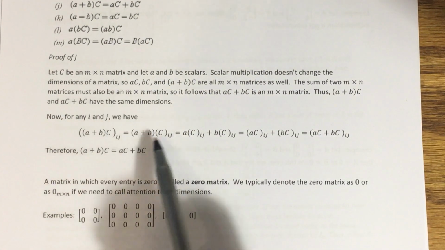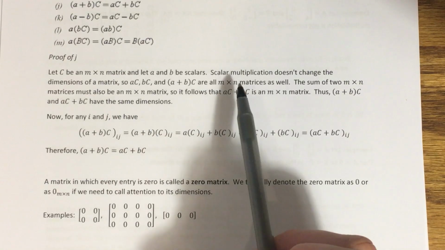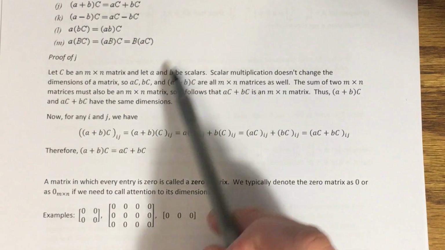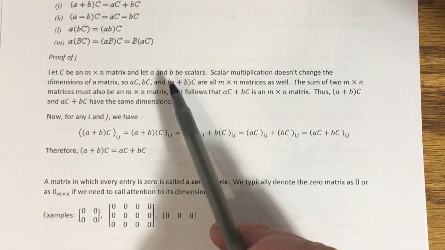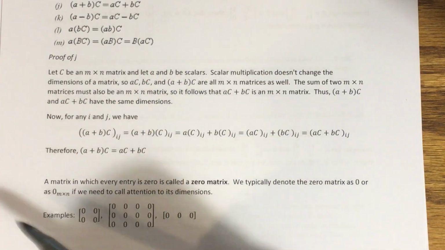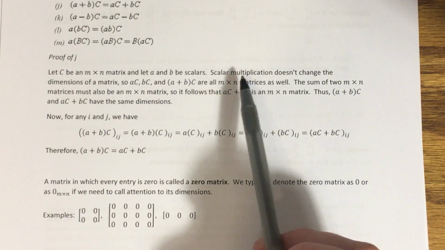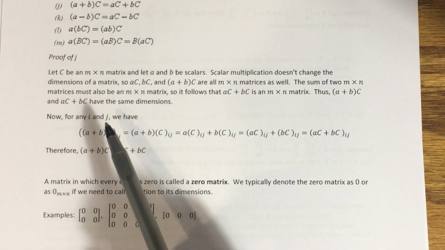Let C be an m by n matrix, and let A and B be scalars. Now, this is kind of the more wordy part. We have to talk about what different operations do to the dimensions of a matrix. Scalar multiplication, as we know, doesn't change the dimensions of a matrix.